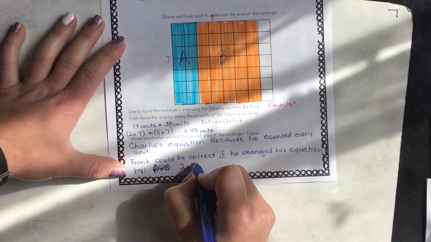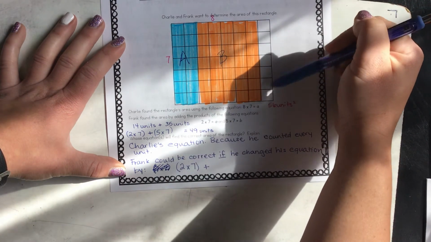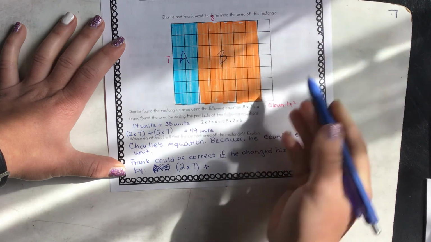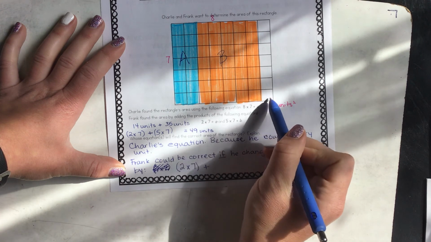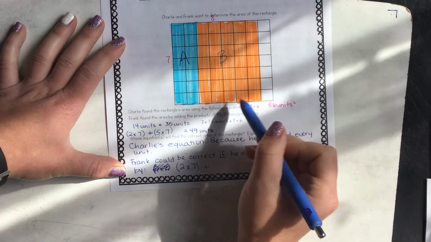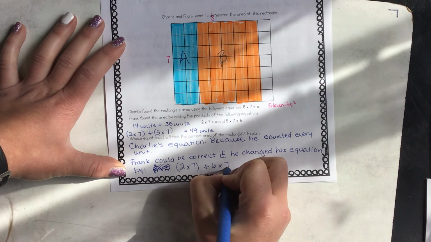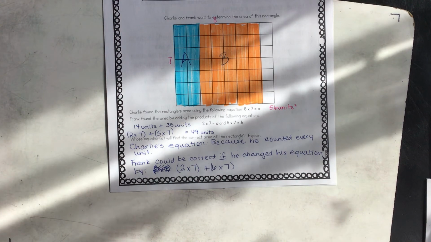Okay? Plus, we were a whole row off here, so 7 by, instead of 5, we need 1, 2, 3, 4, 5, 6. That's right. So 7 by 6, or 6 by 7. Okay.